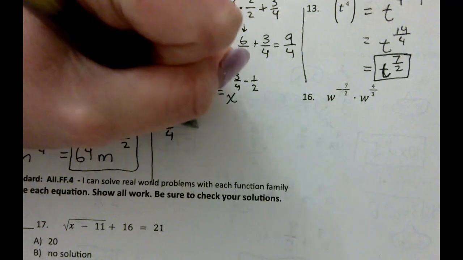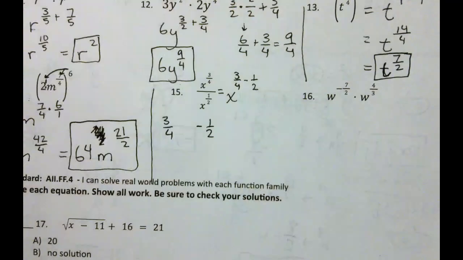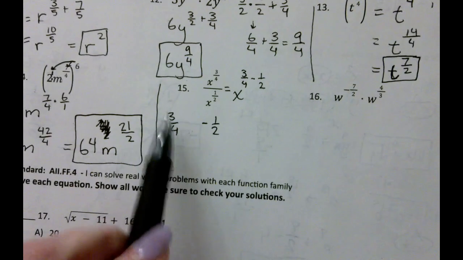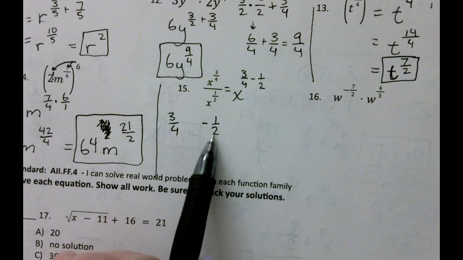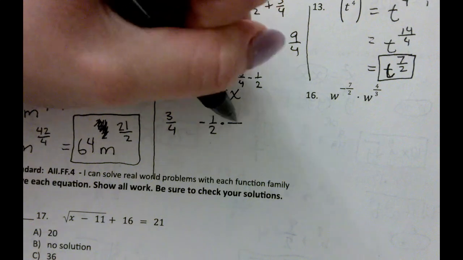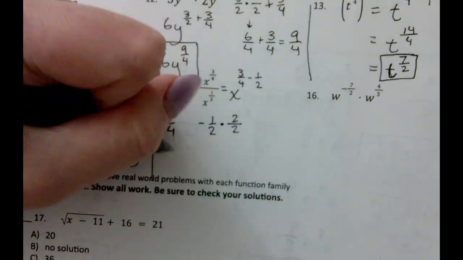So we have 3/4 minus 1/2. I left space here to do the multiplication if need be. 3/4 and 1/2, my denominators are 2 and 4. I can easily turn 2 into a 4. Let's do that. Multiply top and bottom by 2 to make that change.